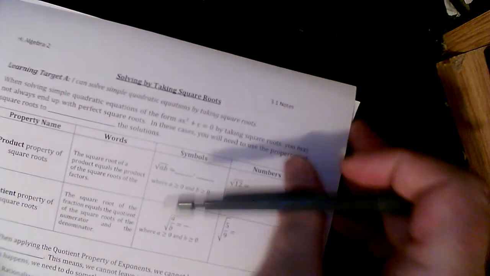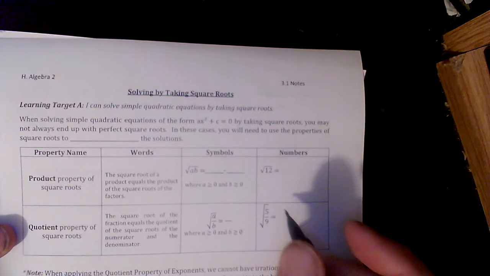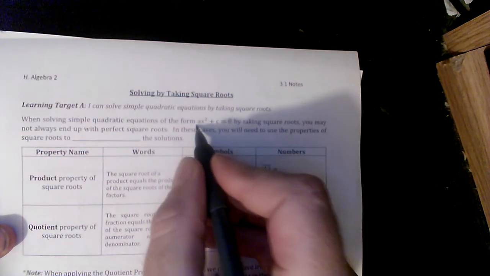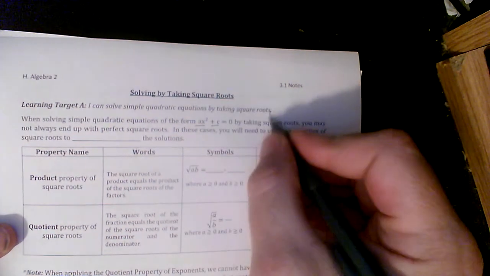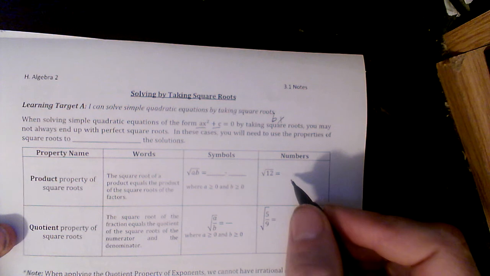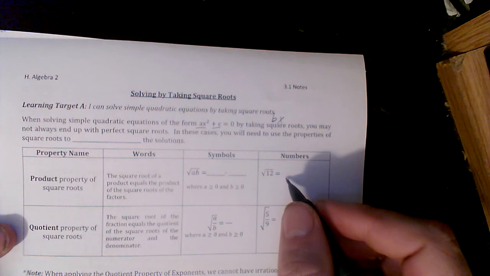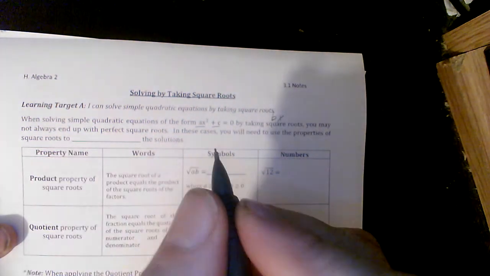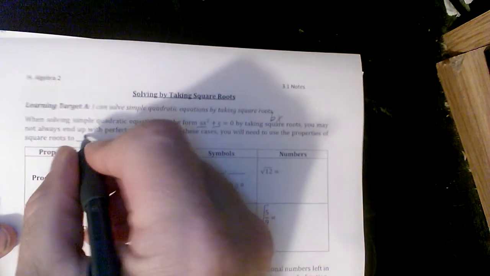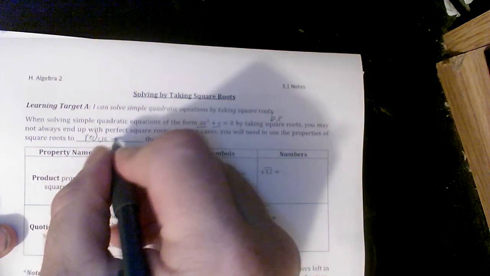Alright. Now, I can solve simple quadratic equations by taking square roots. And when they're simple, this is really how you want to solve it. So when solving quadratic equations in the form of ax squared plus c equals 0, that means there is no bx. What we're missing here is bx, right? It's just a square and a constant. You may not always end up with a perfect square, but in these cases you will need to use the properties of square roots to reduce the solutions.